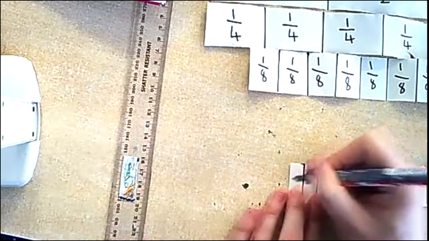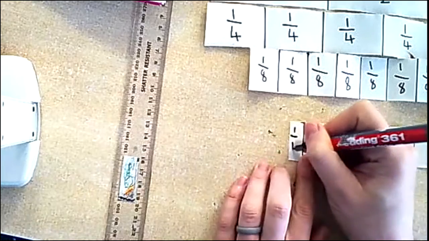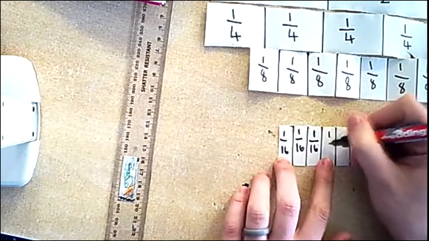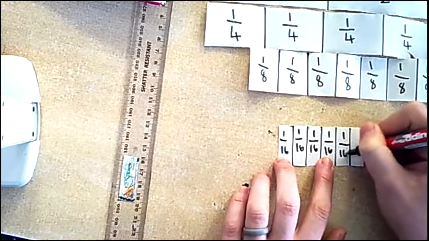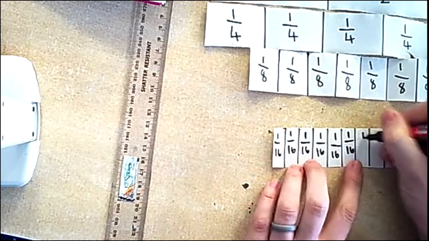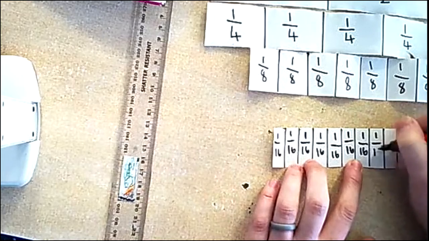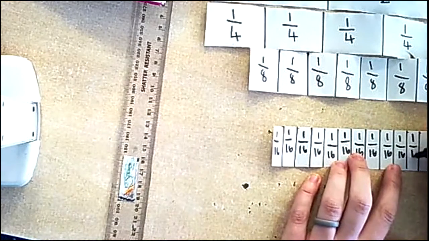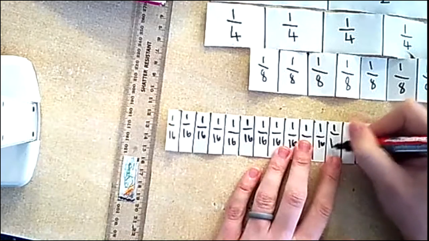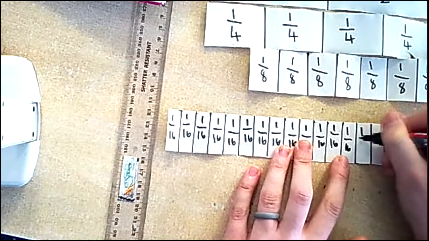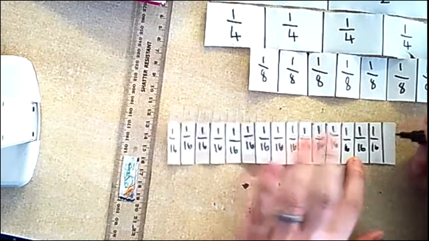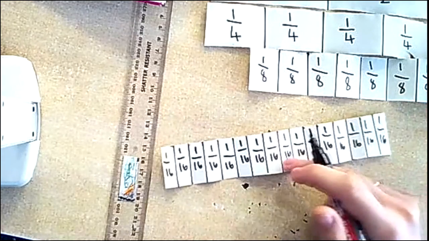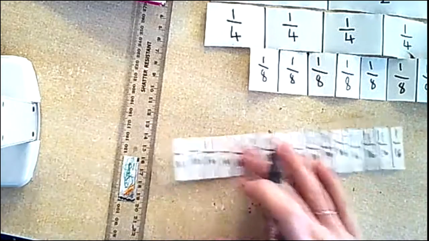And then I'm going to write on here 1/16, 1/16, 1/16, 1/16, 1/16, 1/16, 1/16, 1/16, 1/16, 1/16, 1/16, 1/16, 1/16, 1/16, 1/16, and 1/16. Look, 1, 2, 3, 4, 5, 6, 7, 8, 9, 10, 11, 12, 15, 16.